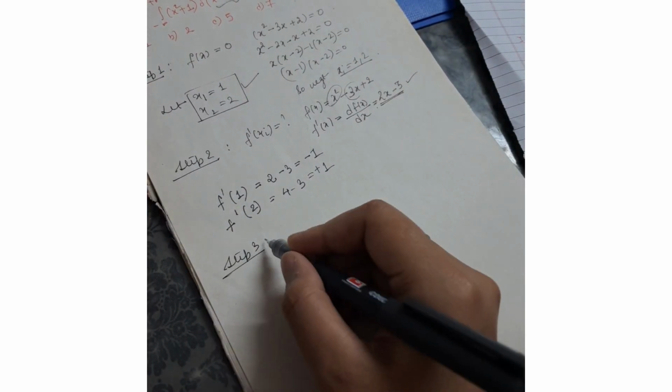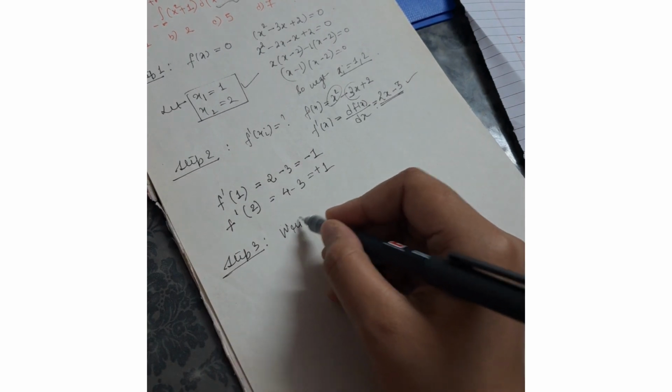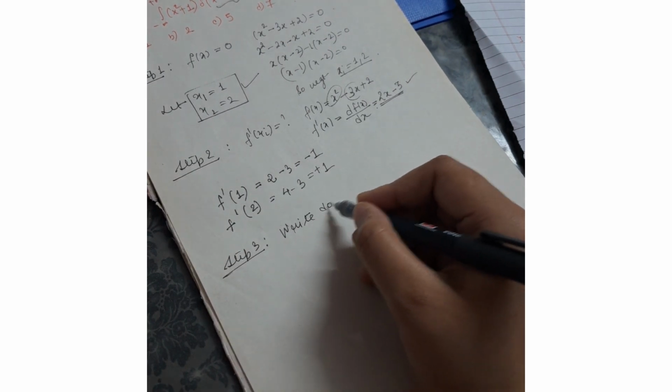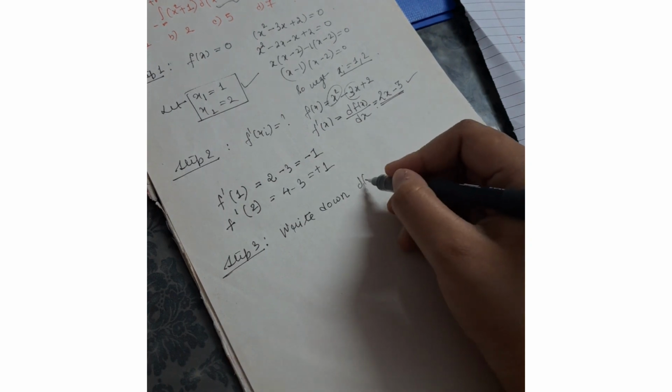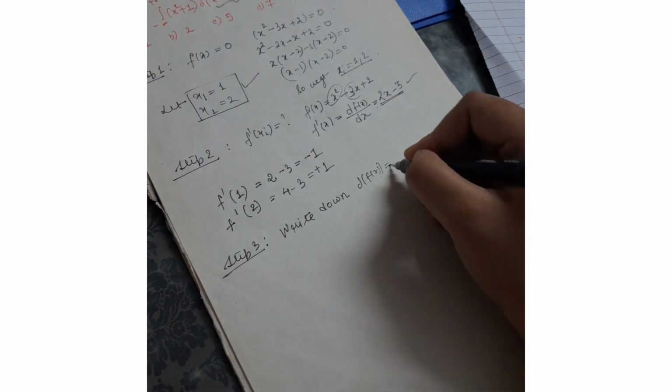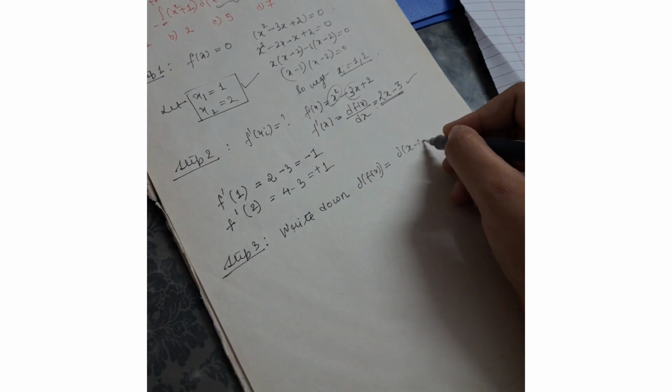Step 3: write down delta(f(x)) in the given form.